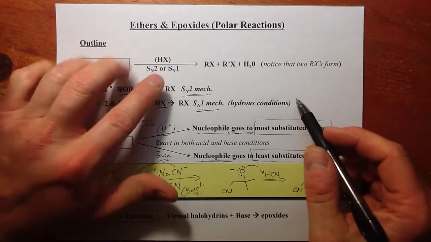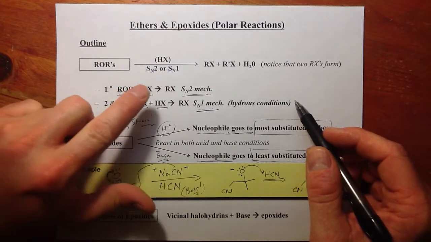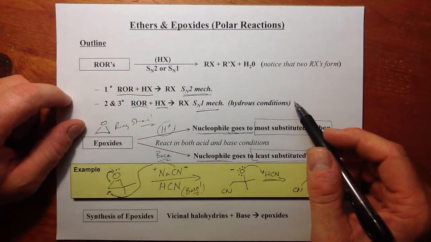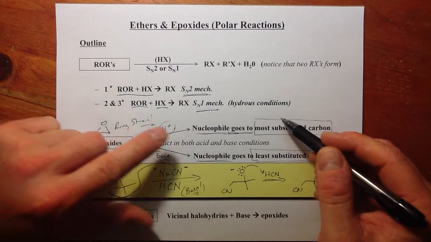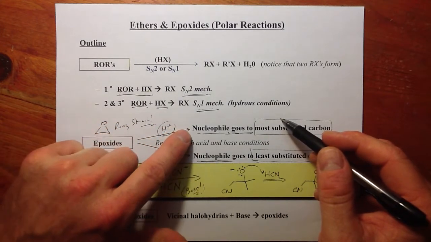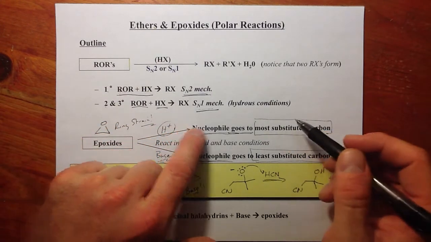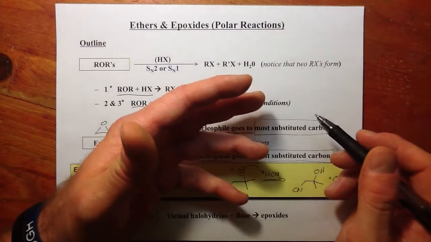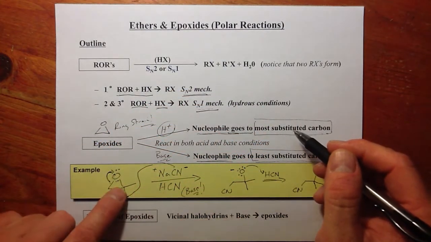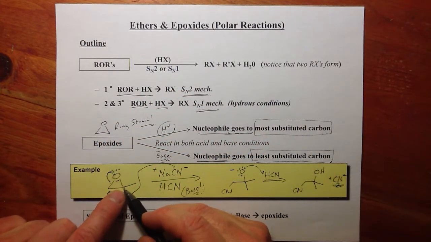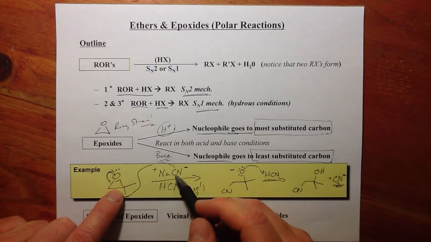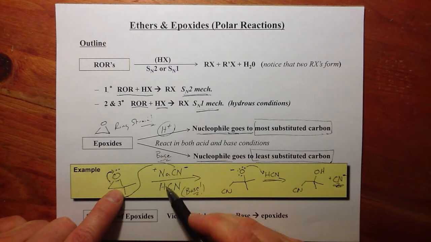Know that they go with just HX acids in reactions to either SN2 or SN1 product. And epoxides, remember these two rules. If we're in acid conditions, after protonation, the nucleophile, whatever it is, will go to the most substituted carbon, which in this example here would have been this carbon here. But we didn't go here with our solution that we had because we don't have an inorganic acid here.